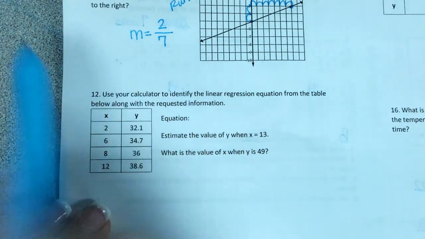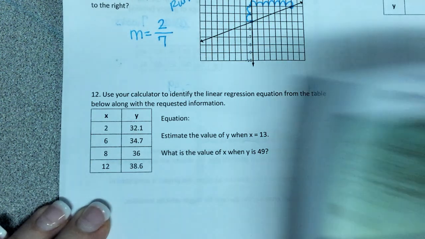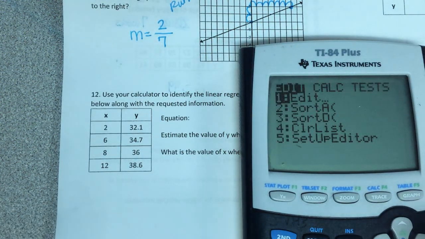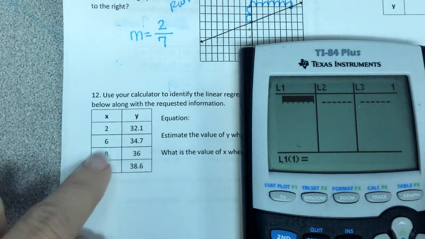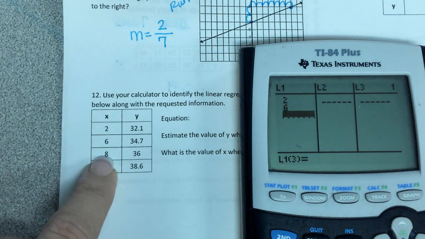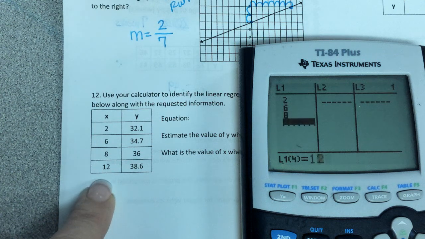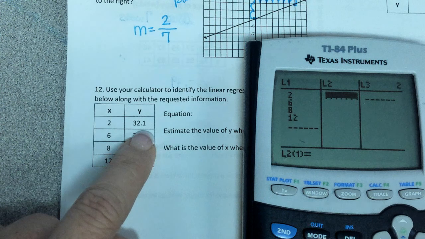Okay, number 12. It says use your calculator to identify the linear regression equation from the table below along with the requested information. So again, we're going to go through that whole stat edit thing, right? So stat edit, let's clear our L1 and L2. So in L1 is going to be our X values. And then Y is going to be our L2.